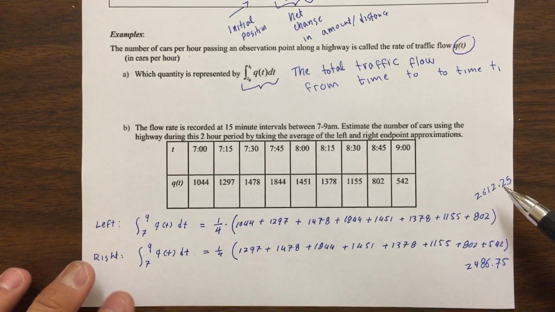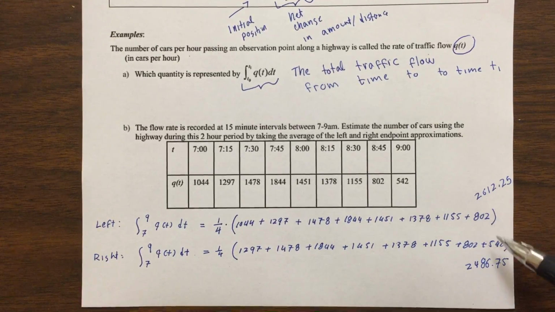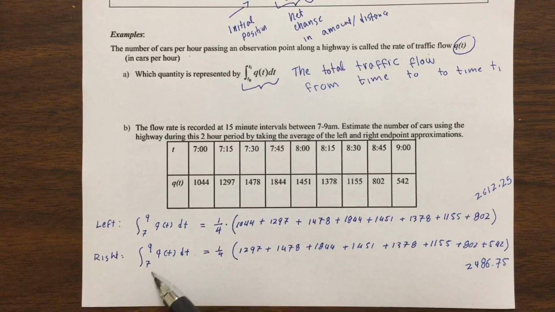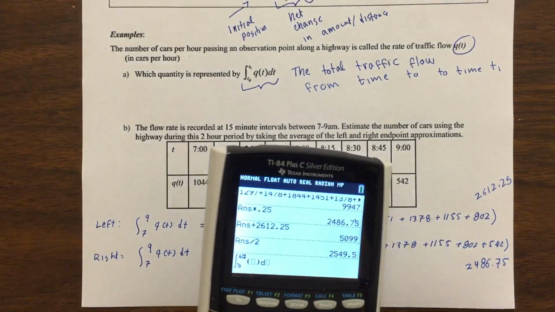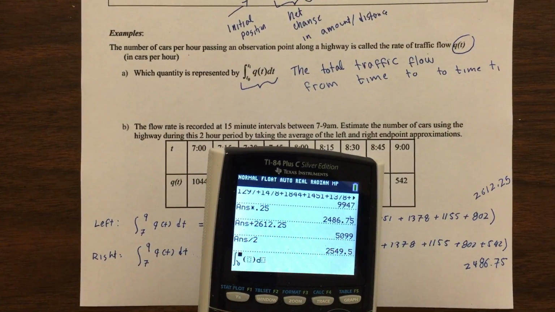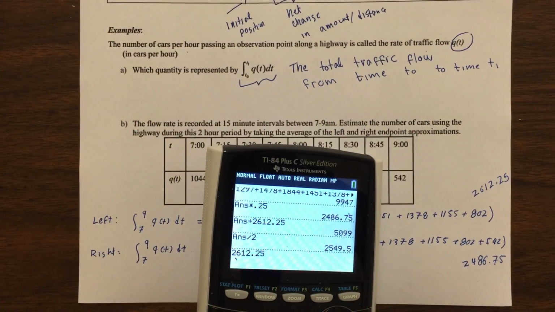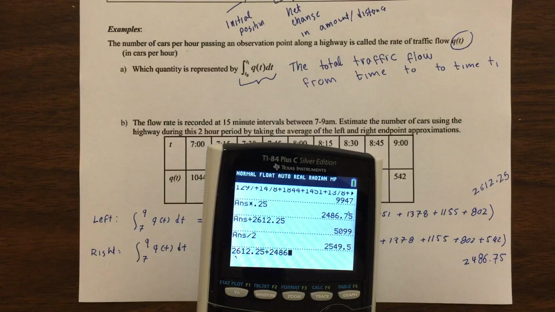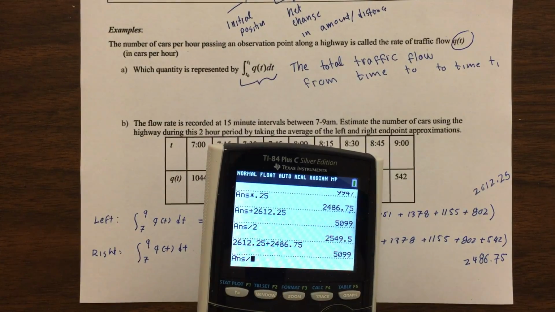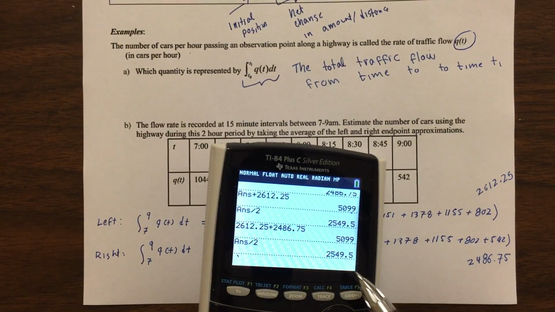Now to get a good estimate of the amount of traffic flow in the past 2 hours, we're going to add these together and we're going to average them. So 2612.25 plus 2486.75, divide that by 2, and that gives us about 2,400.